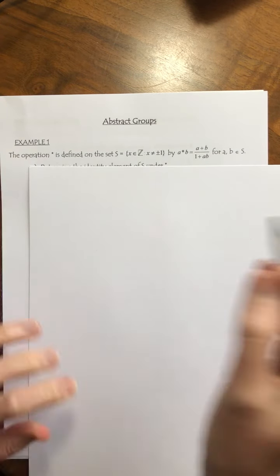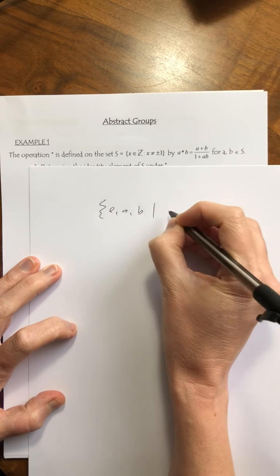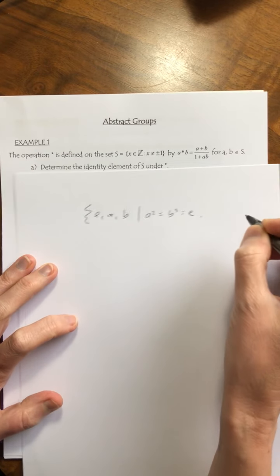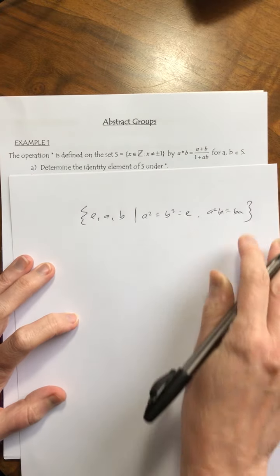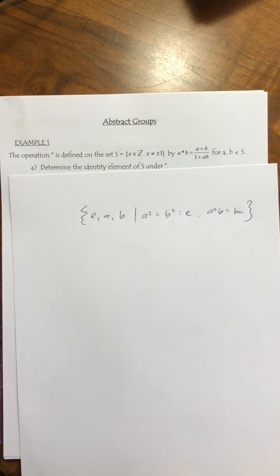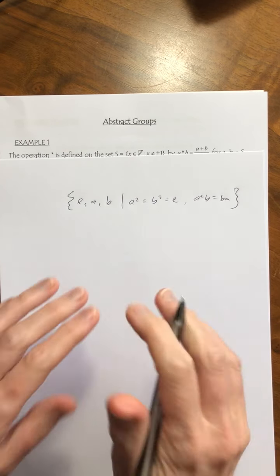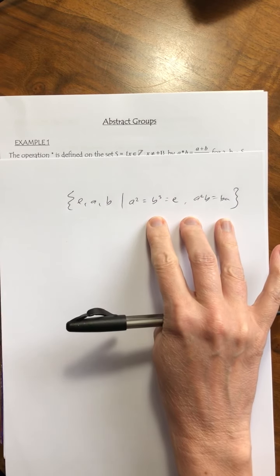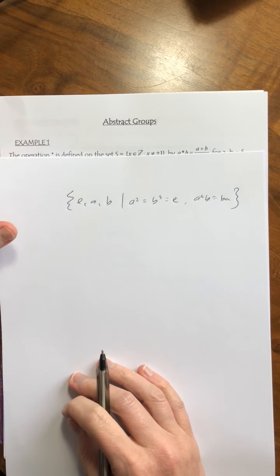So you might have something like, okay, you've got a group that consists of powers of A and B such that A squared is equal to B cubed is equal to E, and A squared B is equal to BA. So those kind of groups are in fact counted as abstract groups. However, they're quite nice because you always are able to determine exactly how many are in there. So that's still classed as abstract groups, but they're definitely on the nicer end of abstract groups.